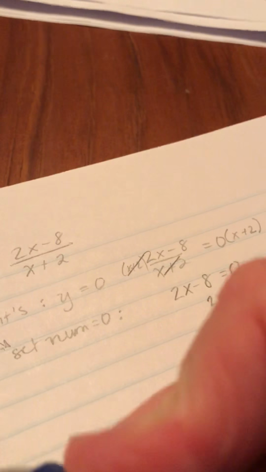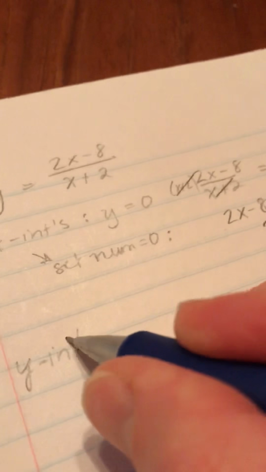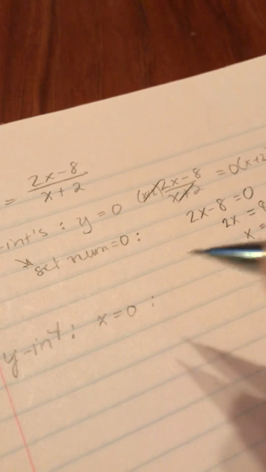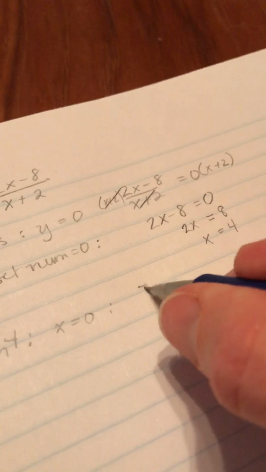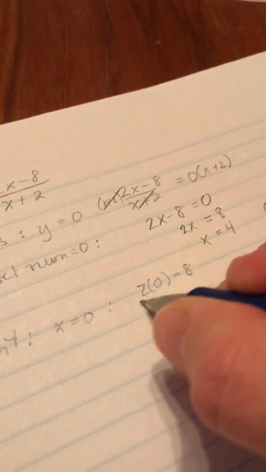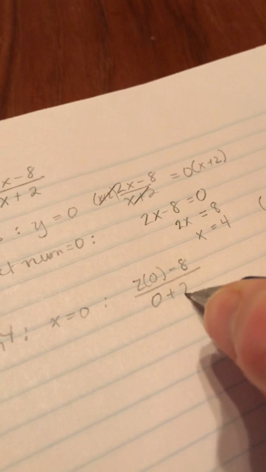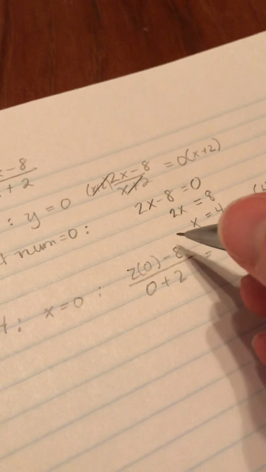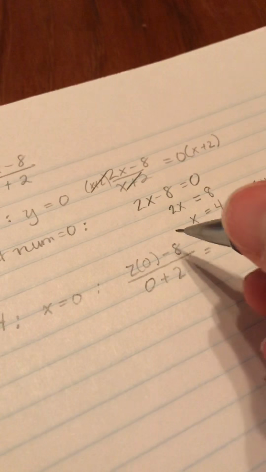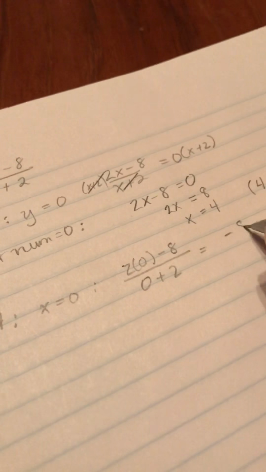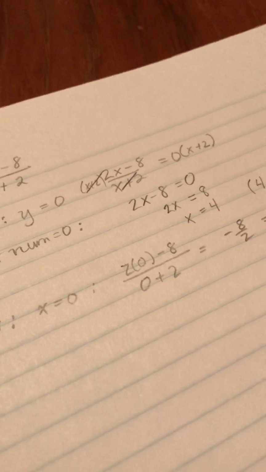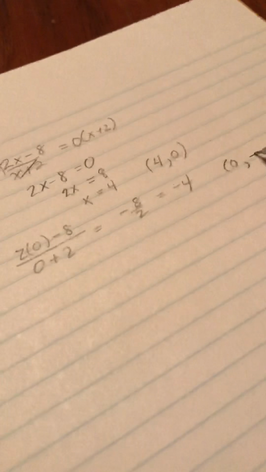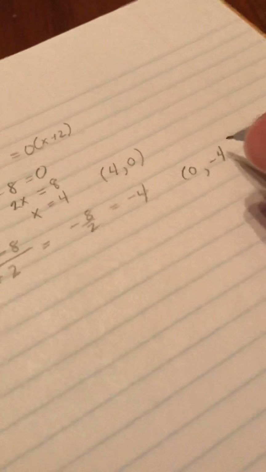For the y-intercept, that's where x is 0. So plug 0 in for x. And what you'll see you always get, because the x terms go away, is just the ratio of the constants. Negative 8 over 2 is negative 4. So this has a y-intercept at 0, negative 4. X is 0, y is negative 4.